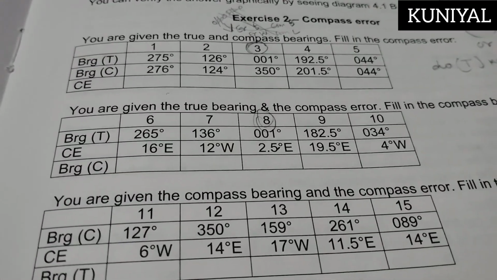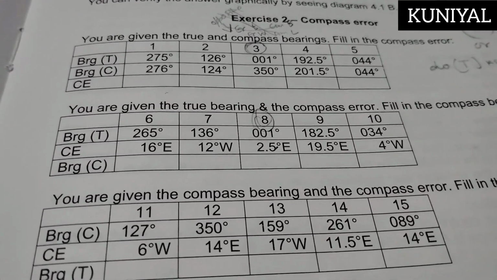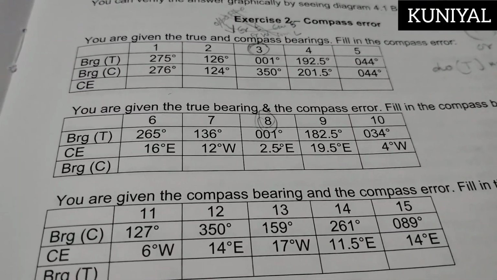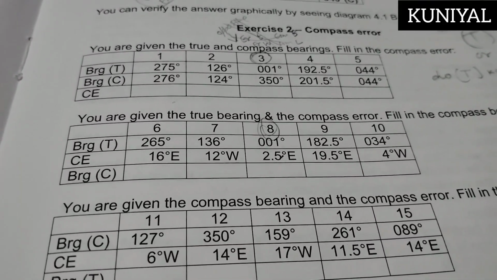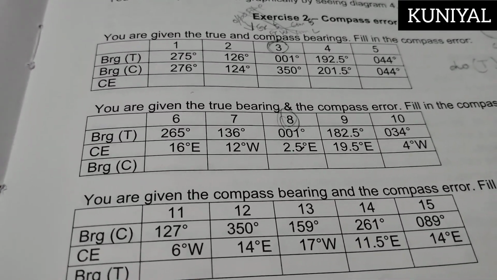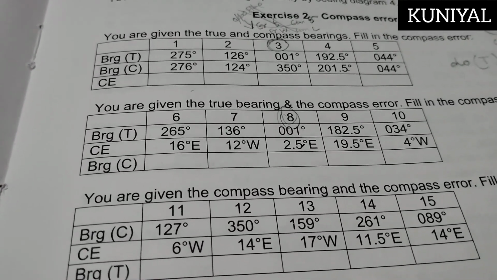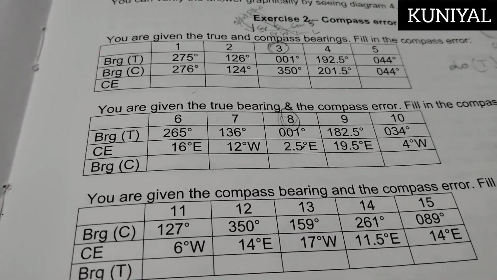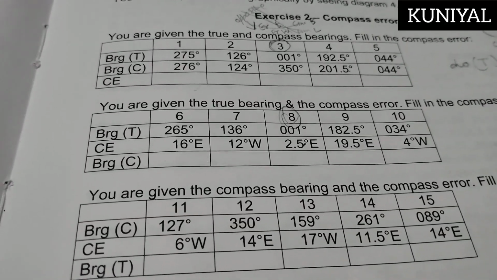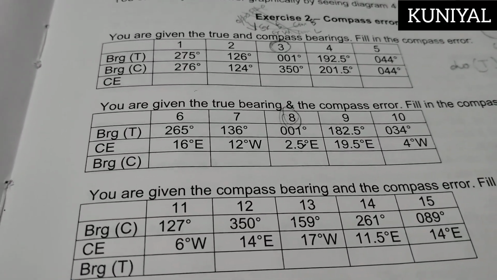Moving ahead, we are given the true bearing and compass error, and we have to find out the compass bearing. We will solve it by making a diagram, but there is another way also in which you can find these values.